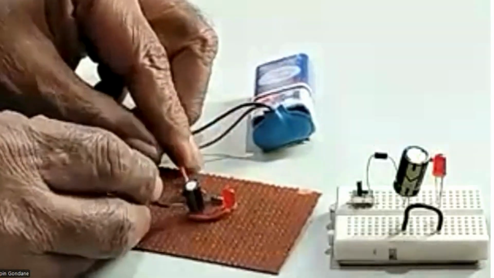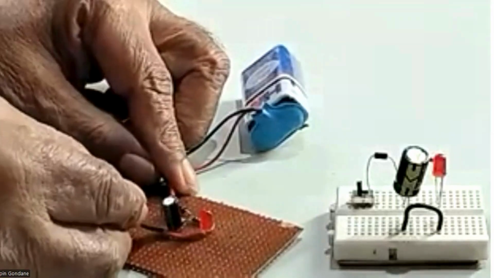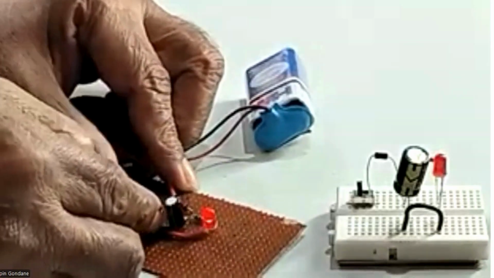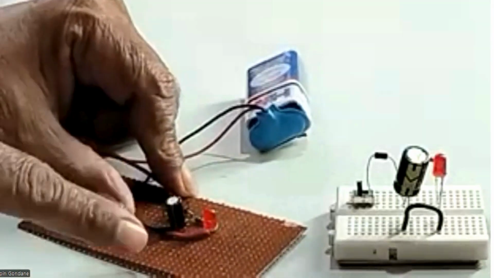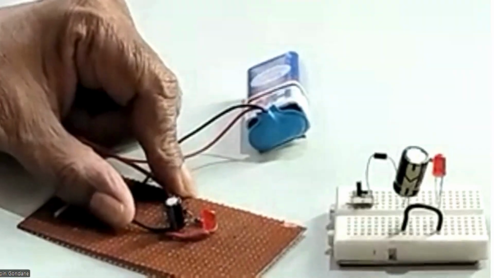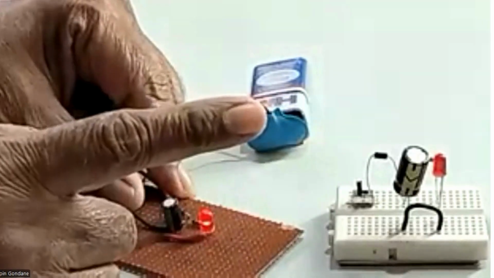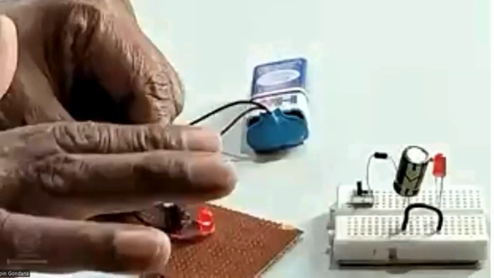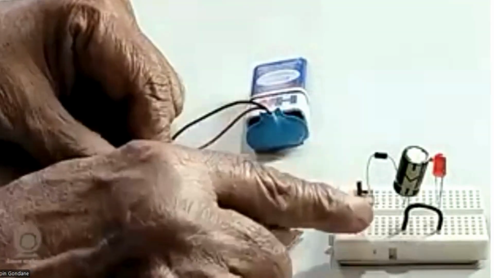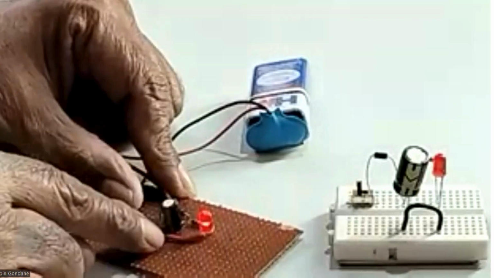So positive end, I'm giving it to this, and negative, I'm connecting it to the capacitor. Now you can see the LED has come. Same supply, I'm giving it to this, and you can see that the LED has come. Okay, right. Now you can tell me what is missing in this. You can write in the comments and let me know what is missing in this circuit and this circuit. Here it is there, but here it is not there.